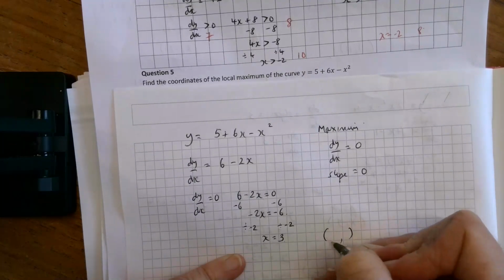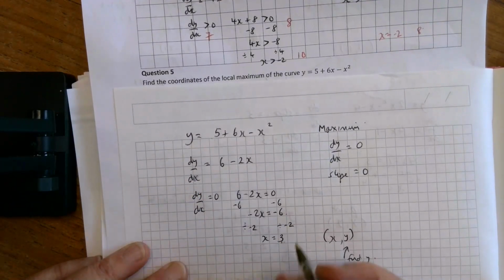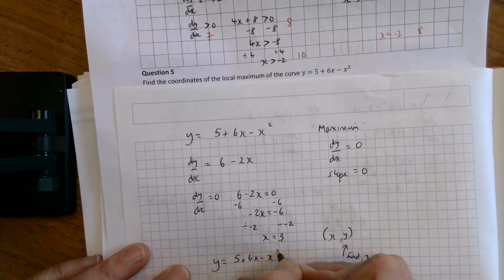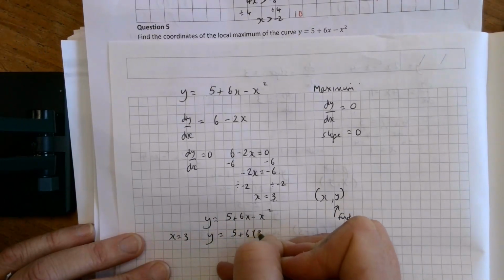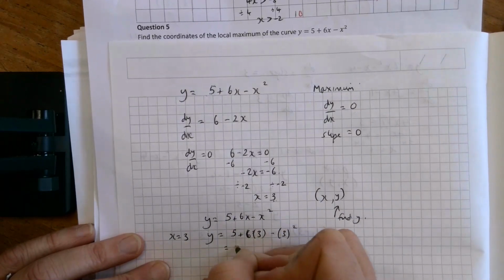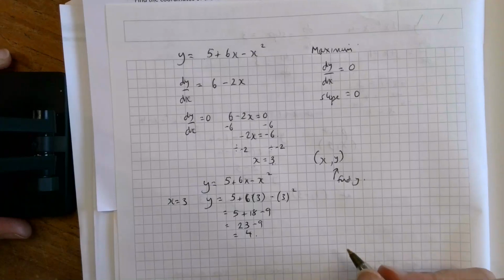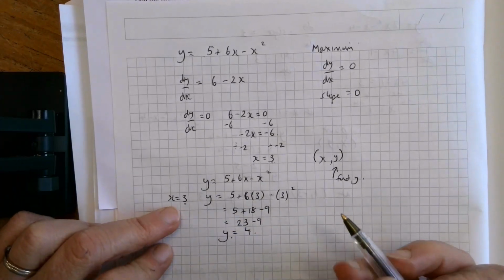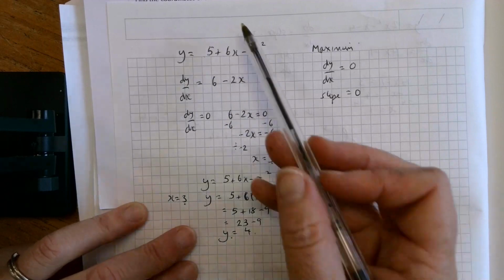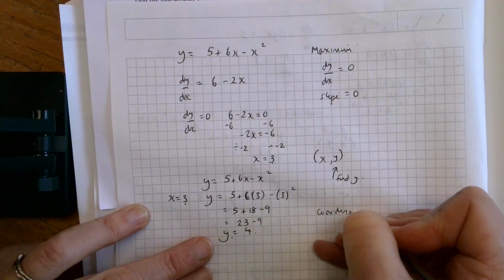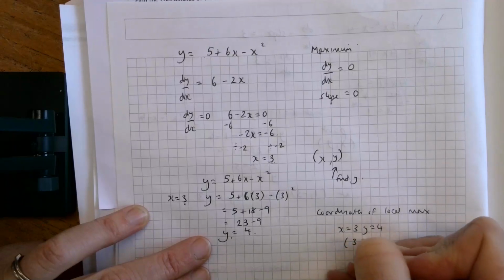The coordinates means an x and a y, so I have to find the y. I know that x equals 3, but I've got to go back to my original function, 5 plus 6x minus x squared. When x equals 3, y is equal to 5 plus 6 times 3 minus 3 squared, so 5 plus 18 minus 9, so 23 minus 9, which is 4. So when x equals 3, y equals 4, and x equals 3 is where the maximum happens. So the coordinates of the local maximum are x equals 3, y equals 4, or (3, 4).